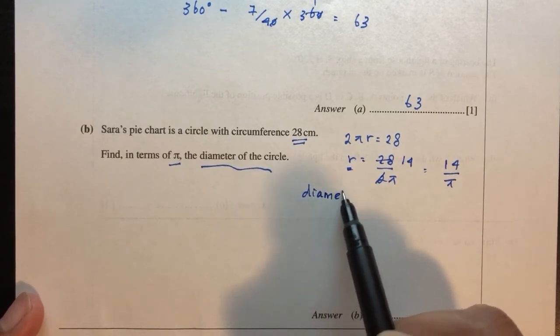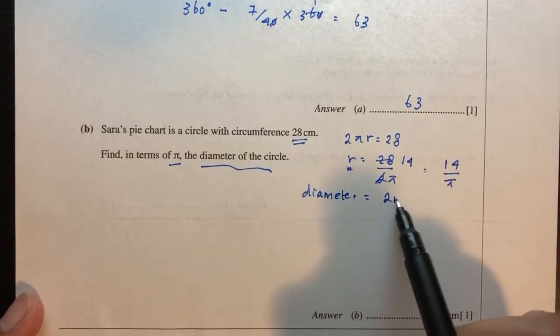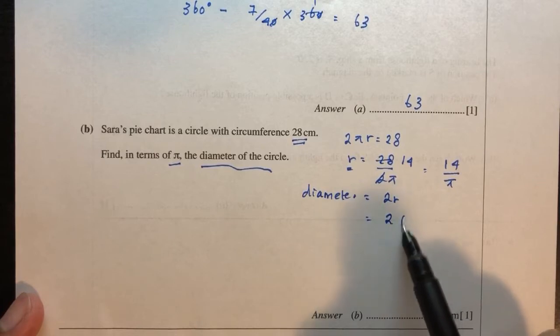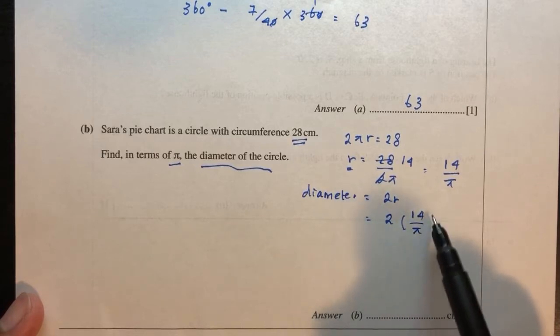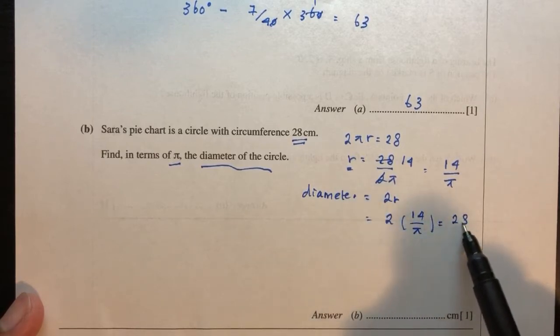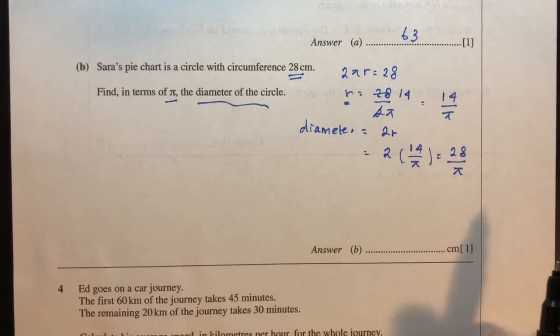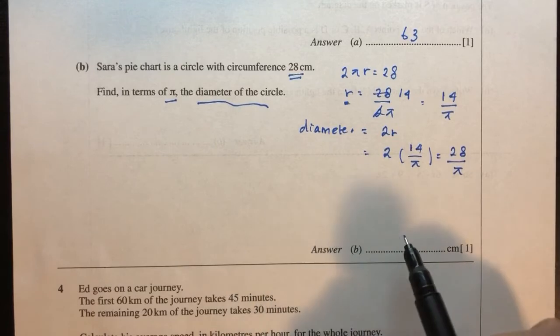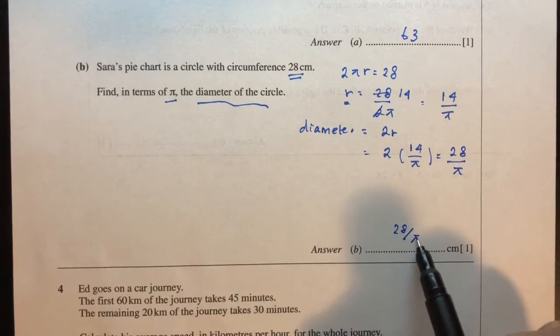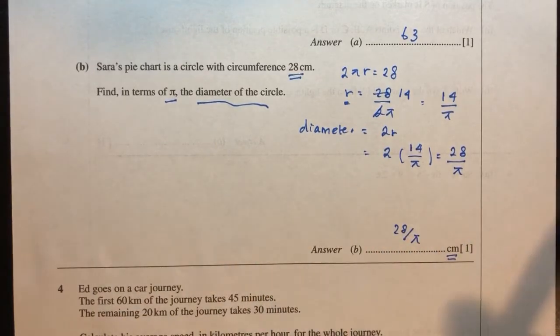Diameter is equal to 2 times radius. So 2 times 14 over pi. That will be back to 28 over pi. So your answer here will be 28 over pi centimeter for the diameter of the circle.